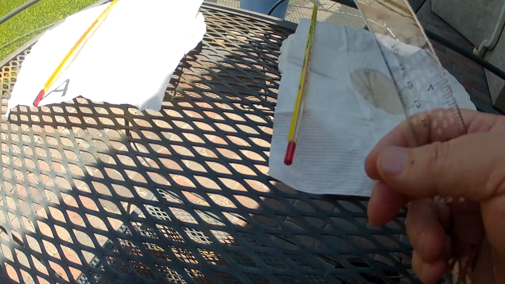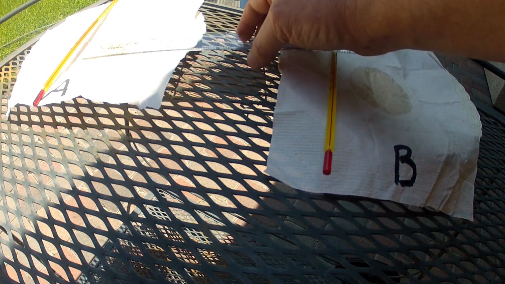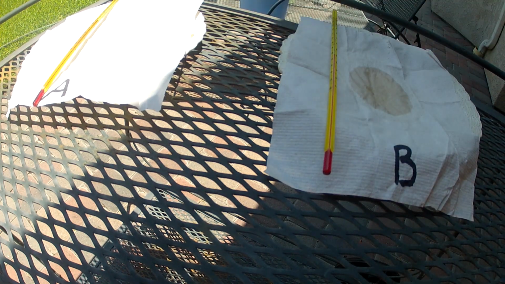We will now move outdoors, where we'll place A in the direct sun and B in the shade. We are now outside in the light source. We are coming up on 1 minute when I will measure these spots. At the 1 minute mark, A measures at 6 centimeters. B measures also at 6 centimeters.